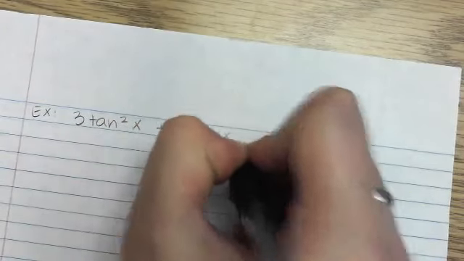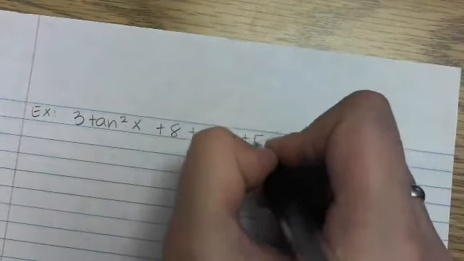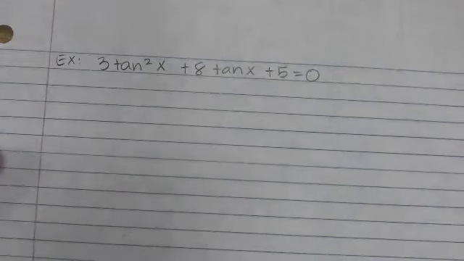We're going to do another one that's maybe not the most fun to factor. So we're going to do 3 tangent squared x plus 8 tangent x plus 5 equals 0. What do you guys want to do first thing? Get rid of the tangent.